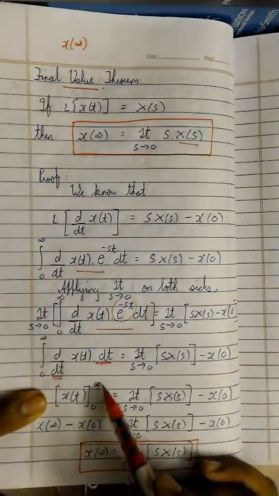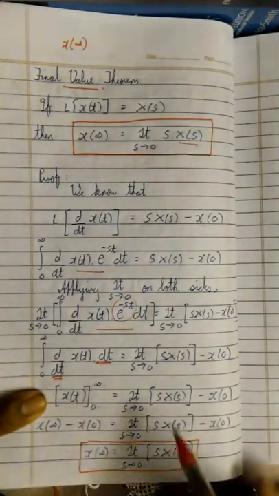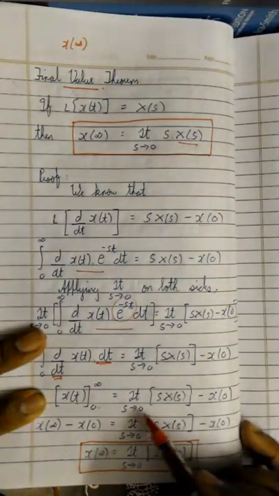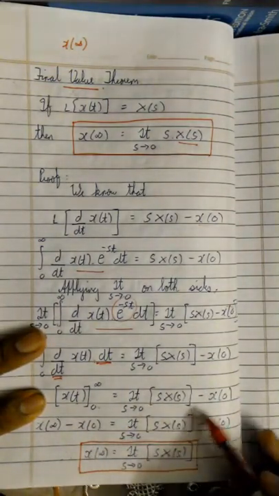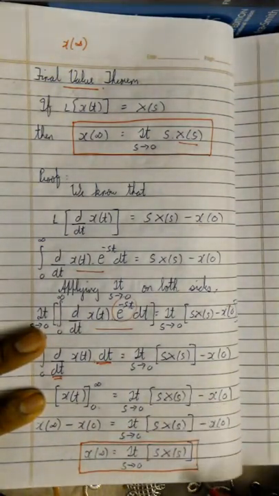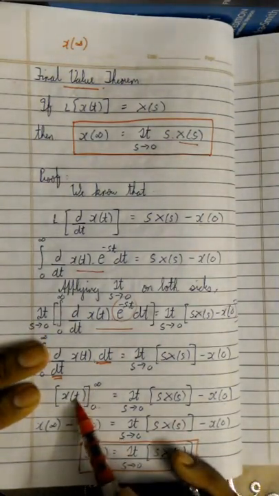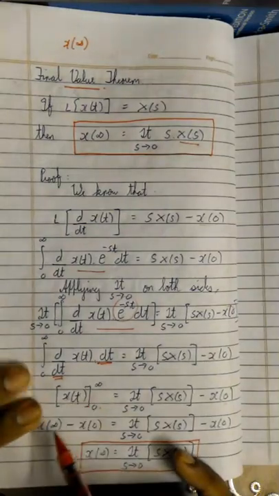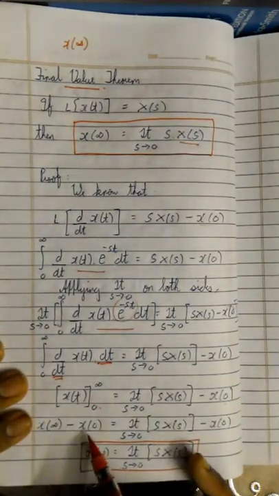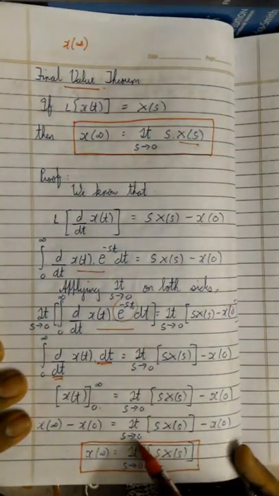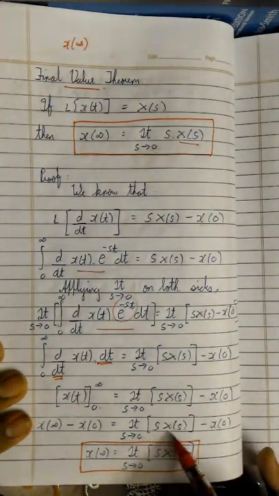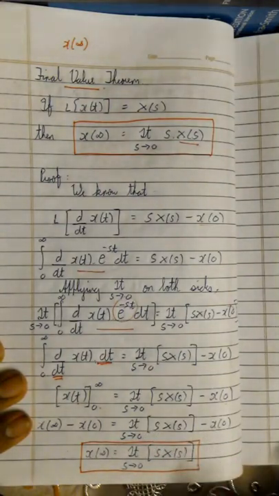So the integral of x'(t) from 0 to infinity is equal to the limit as s tends to 0 of s X(s) minus x(0). Now if I apply the limits inside the signal, I get x(infinity) minus x(0) is equal to the limit as s tends to 0 of s X(s) minus x(0).